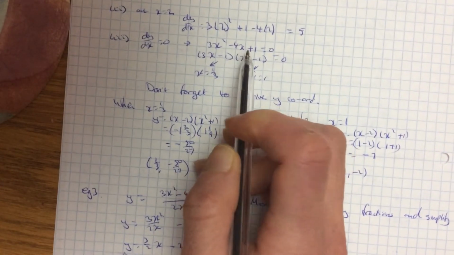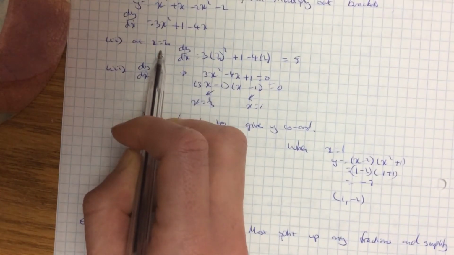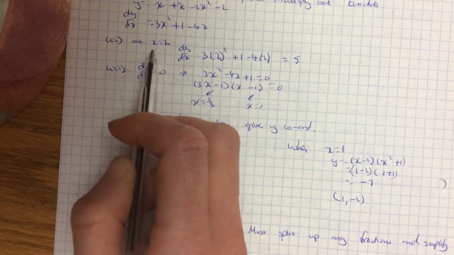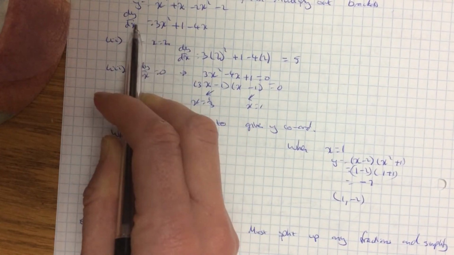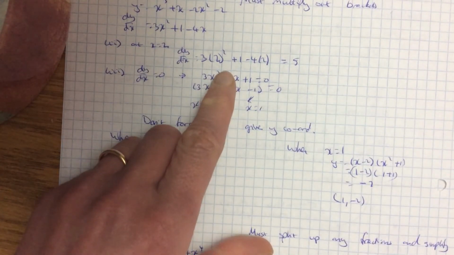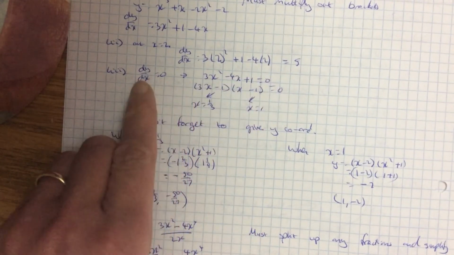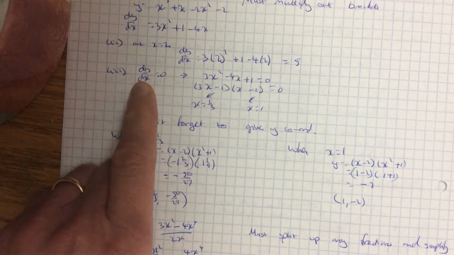Now, in this question, you were asked, what is the gradient when x equals 2? So when x equals 2, you put your 2 into your dy by dx. So the gradient is 3 times 2 squared, add 1, minus 4 times 2, to give you 5. And the third part of this question is asking you for the turning point.